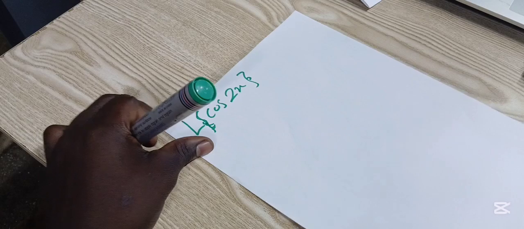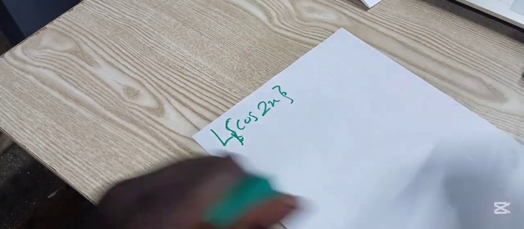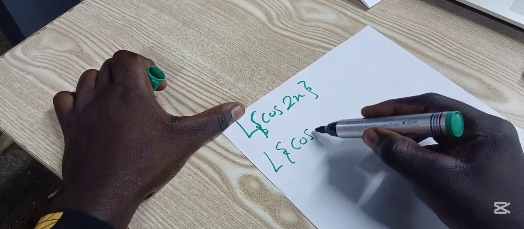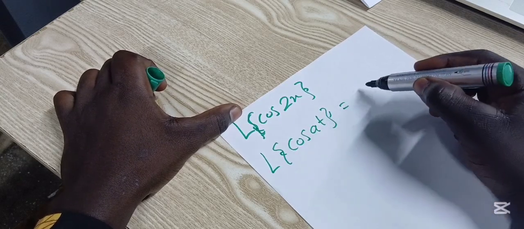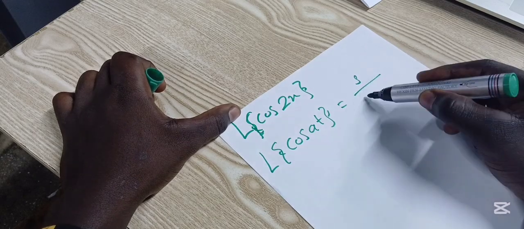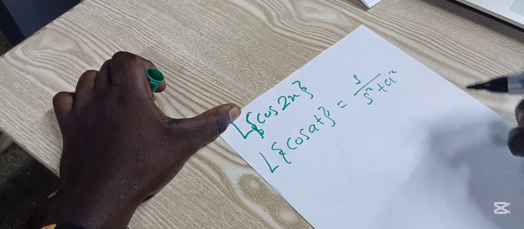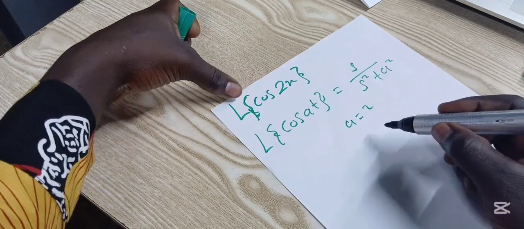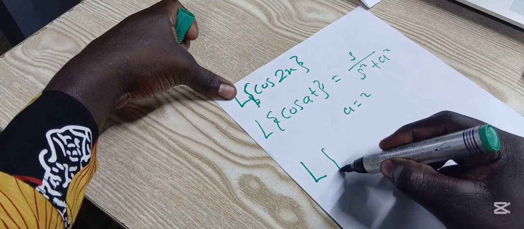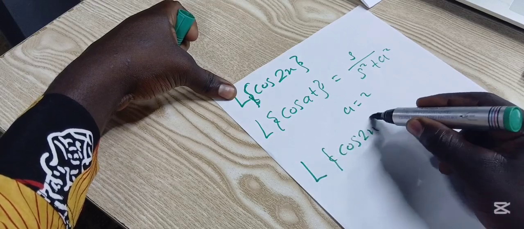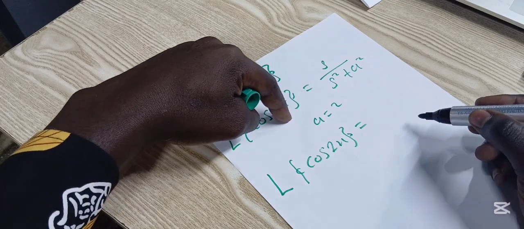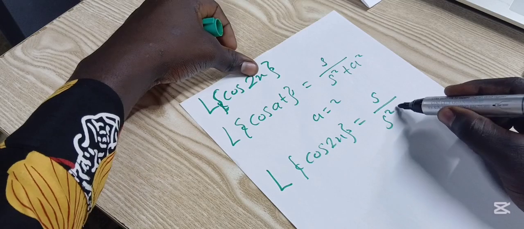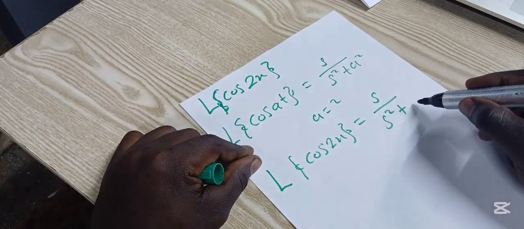So we have to find the Laplace transform of cos 2x. And we know that the Laplace transform for any function like cos at is going to give us s over s squared plus a squared. In this case, our a is 2. Therefore, the Laplace transform for cos 2x is s over s squared plus a squared, and a is 2, so 2 squared gives us 4.